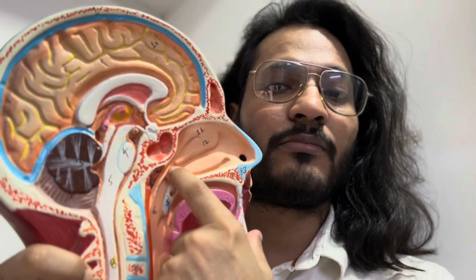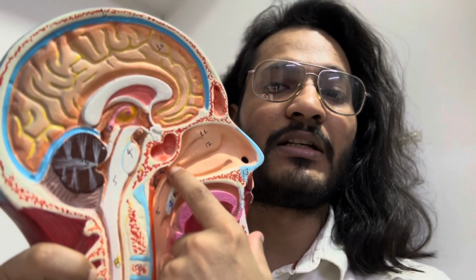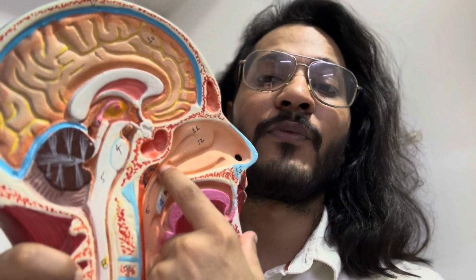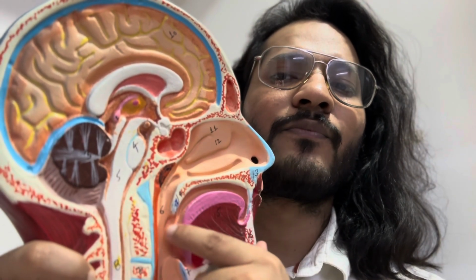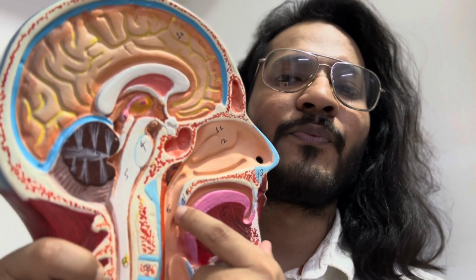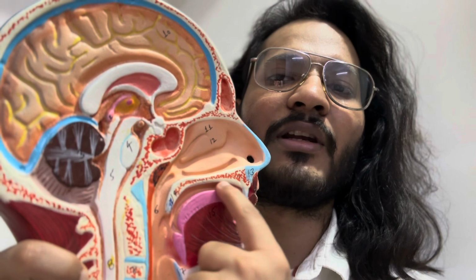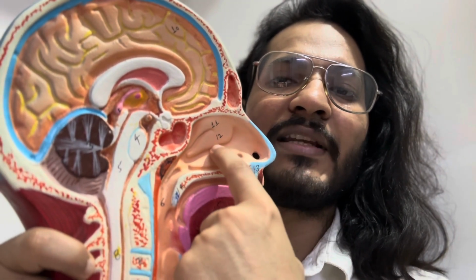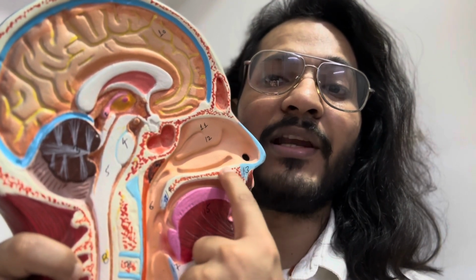Now this space here is the internal nares. Okay, internal nares, at the end of the uvula. This is the uvula. Okay, nasal cavity and buccal cavity: this is the buccal cavity, and this is the muscular structure, the tongue. So the nasal cavity and buccal cavity are separated by the palate.